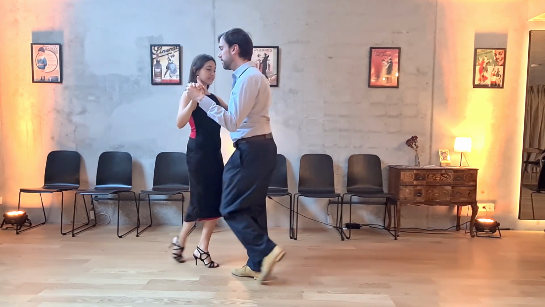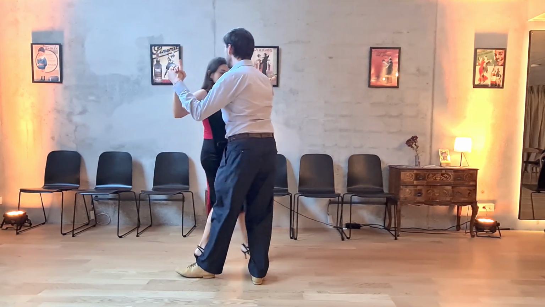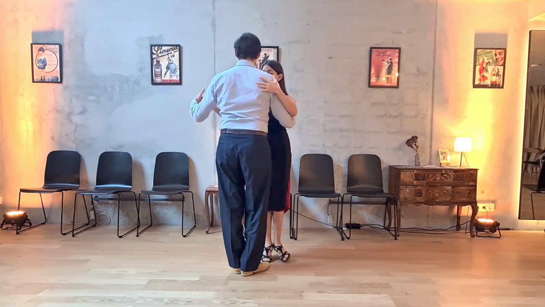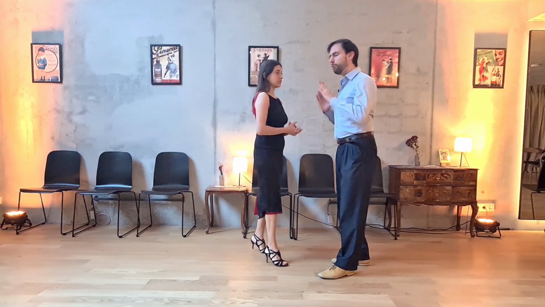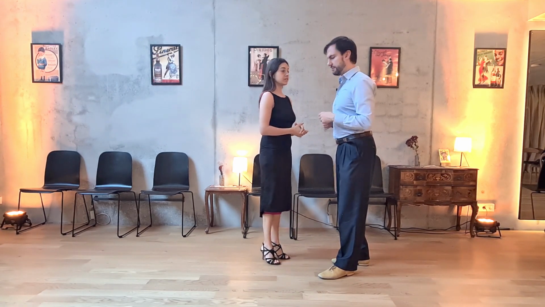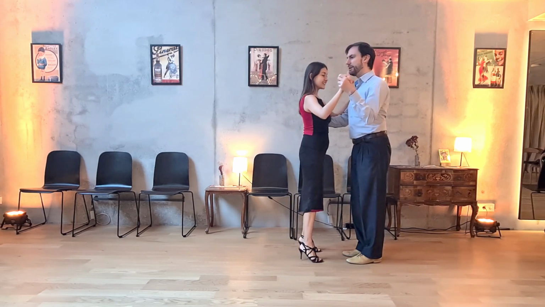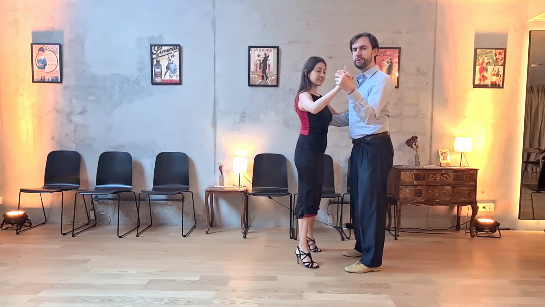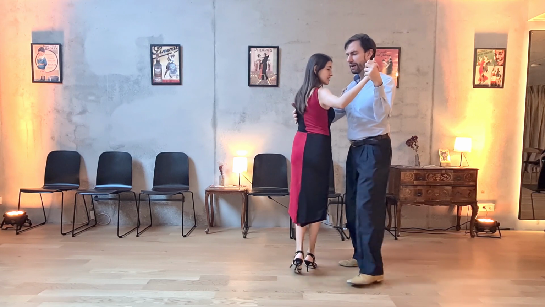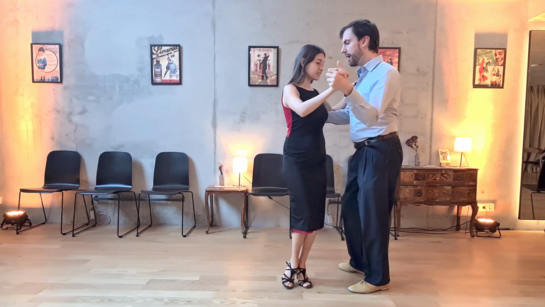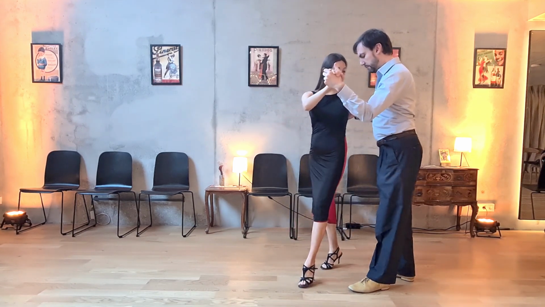If there's no space, okay, rebote, and we're again on our spot where we have space. We move a little bit forward, but not as much. Let's suppose we have more space, but we still don't have 4 meters. So the second ocho, I invite her to come a little bit back.